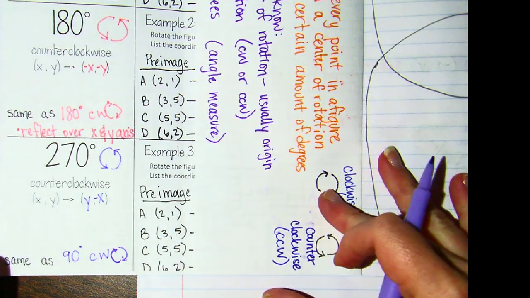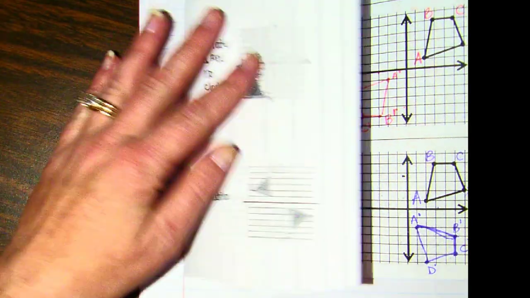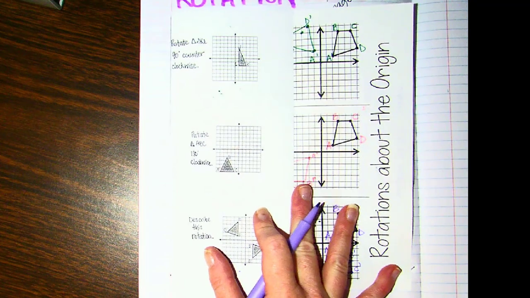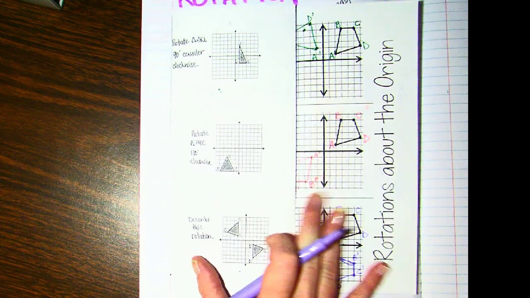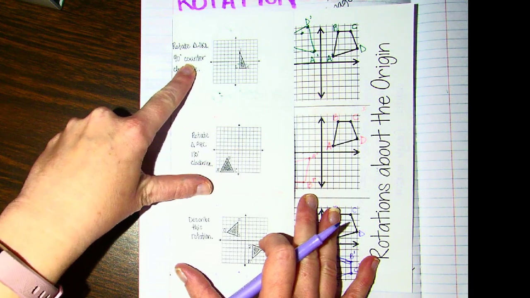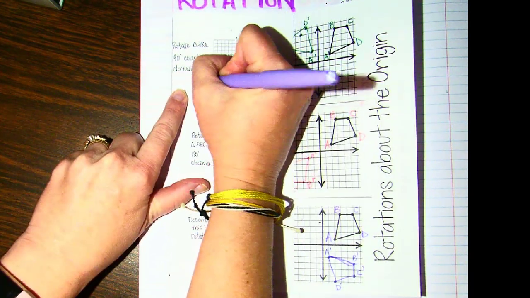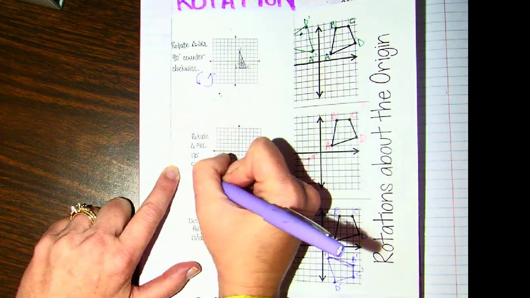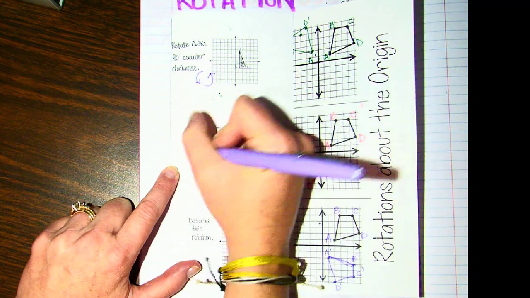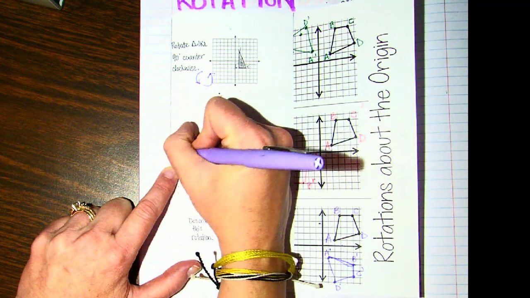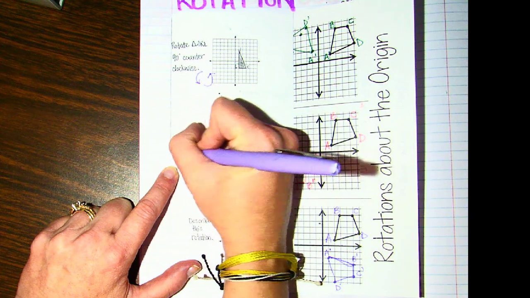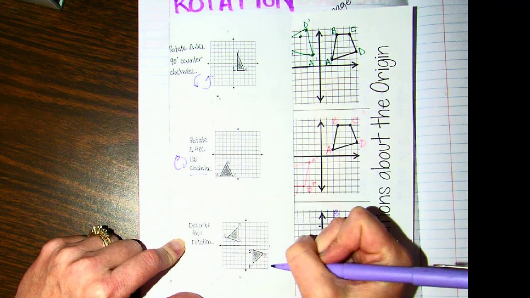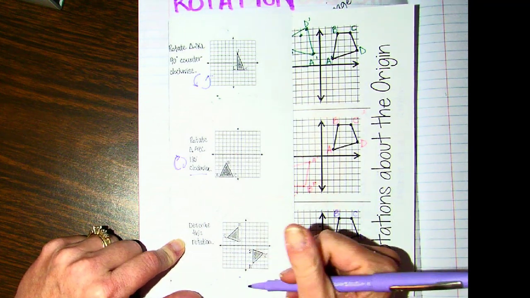So you have this on this side, and you have this on this side. We have these three for you guys to practice with. This one's going counterclockwise, so against the clock, this way, 90 degrees. This one's going clockwise, so the same direction as the clock. And then this one, you have to look and see what's going on here and tell us what rotation is happening here.